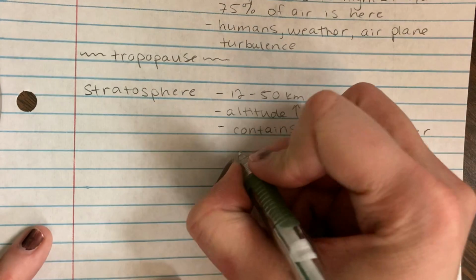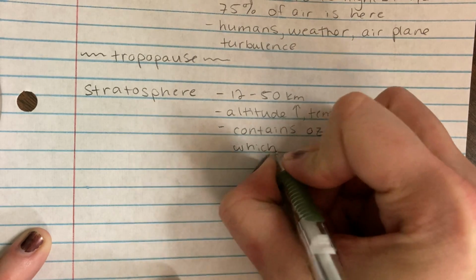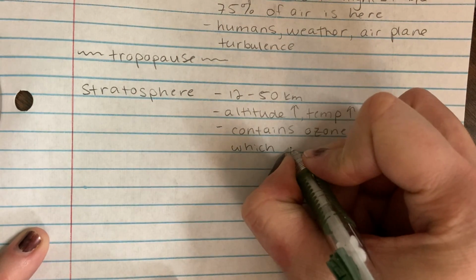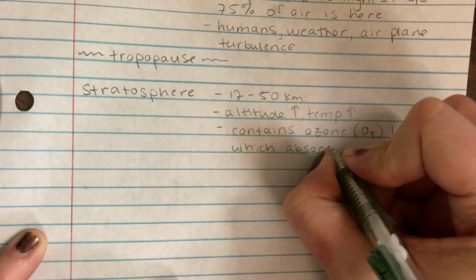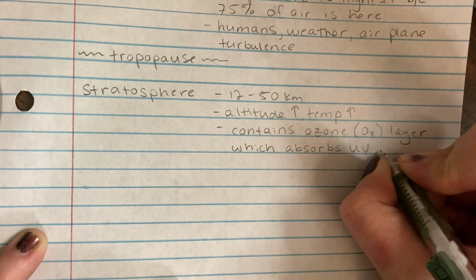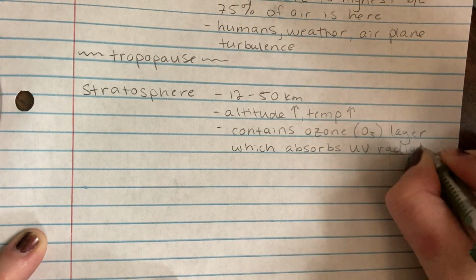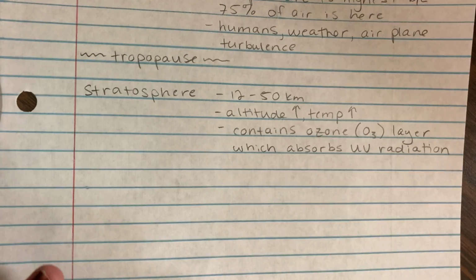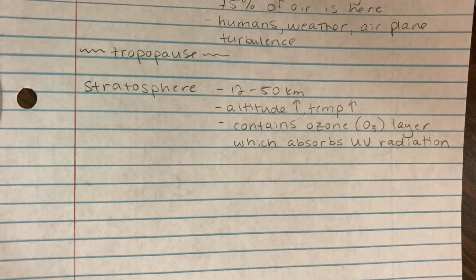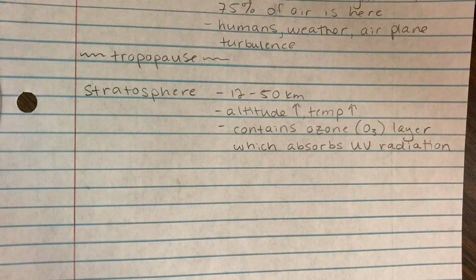The ozone gas in the stratosphere absorbs ultraviolet radiation. That absorption of ultraviolet radiation then causes heating of the gases of the stratosphere.